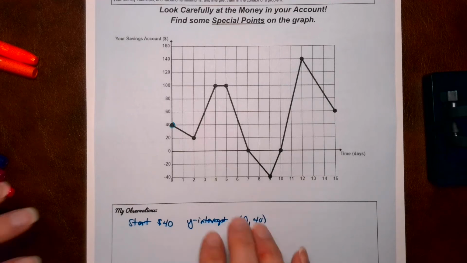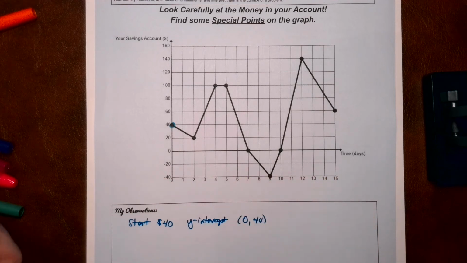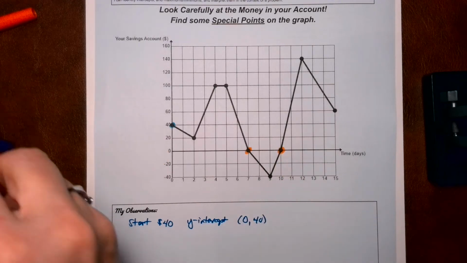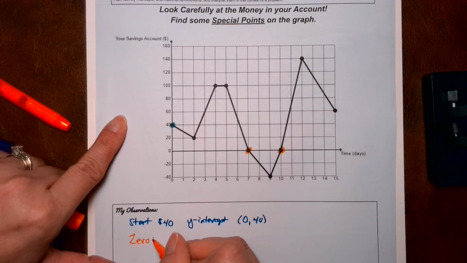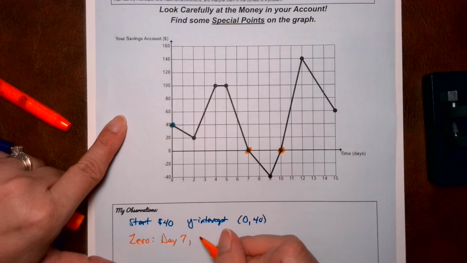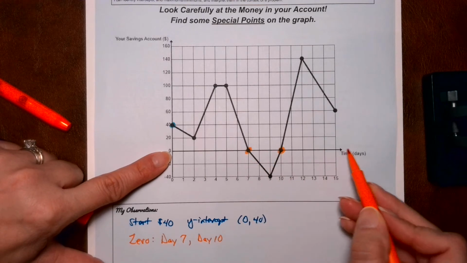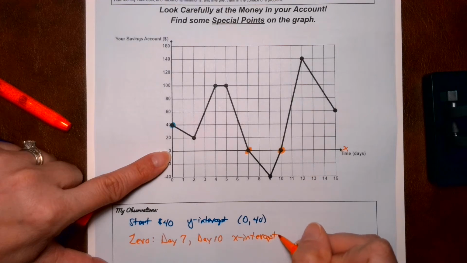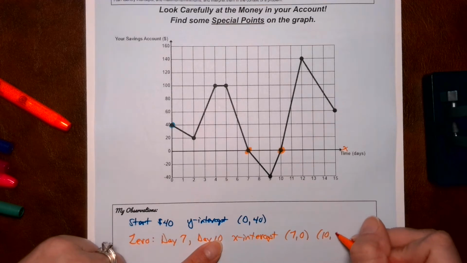How about where we touch the x-axis? Do we ever have $0? Yeah, a couple times, right? We have $0 here and $0 here. So when do we have $0? We have $0 at day 7 and day 10, and those touch the x-axis, so these are x-intercepts. The way that you write an x-intercept is (7, 0) and (10, 0).